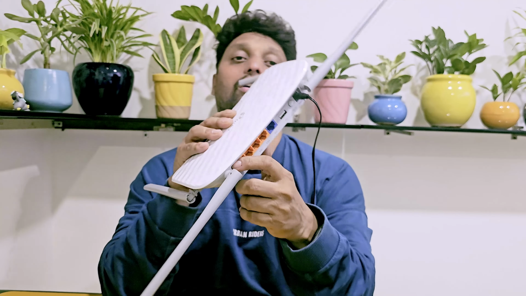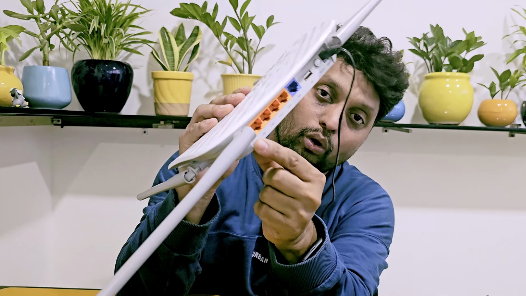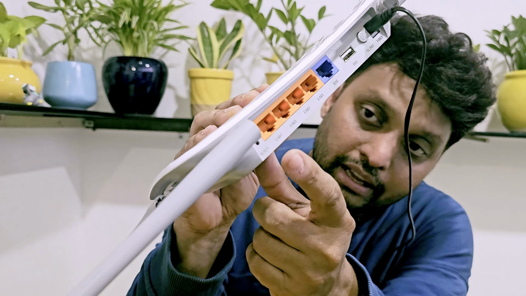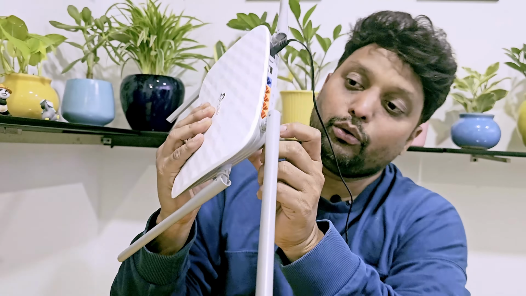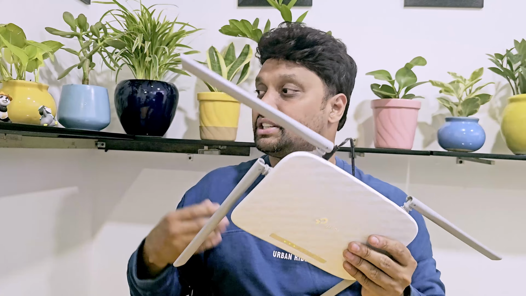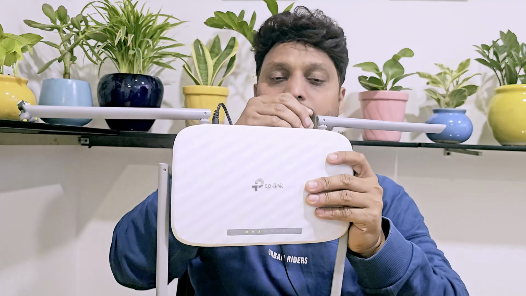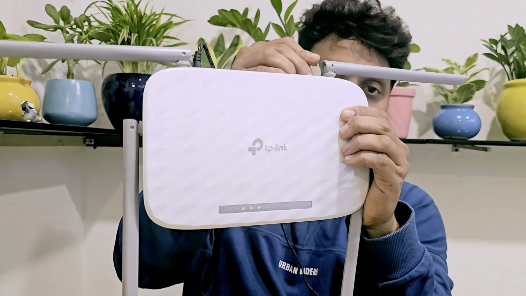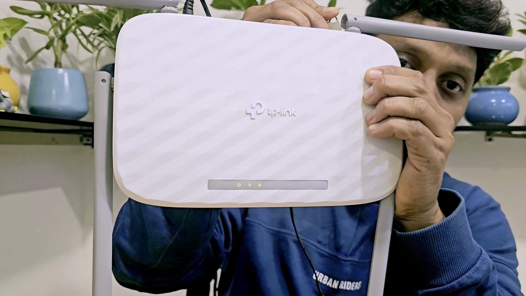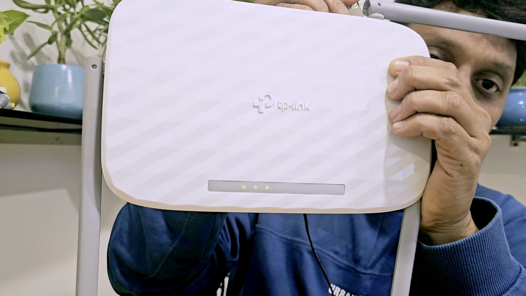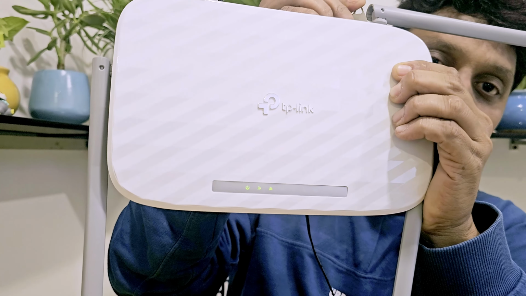Now there is something called reset, and this is a small hole. If you see it, this small hole is for performing the reset. Now you have to use a safety pin or a SIM ejector pin to press and hold this, and then this router will get reset. Now I am holding this, you can see all the lights will start blinking. That's when the router will actually get reset. So I am holding the hole.